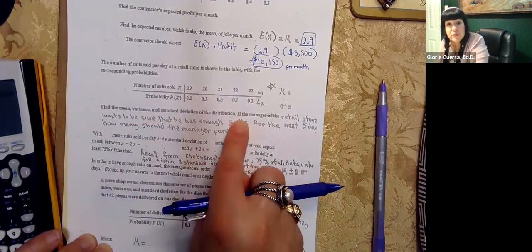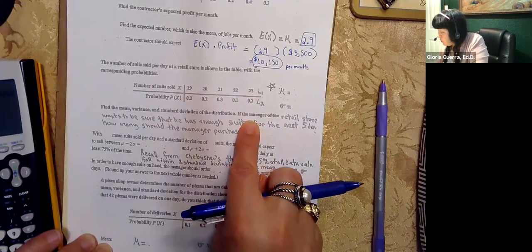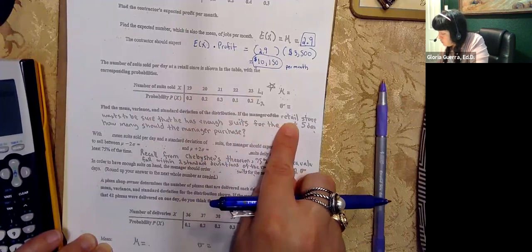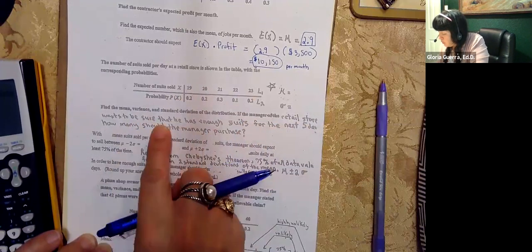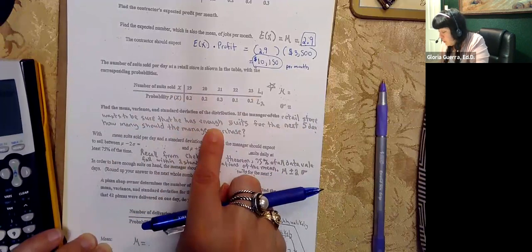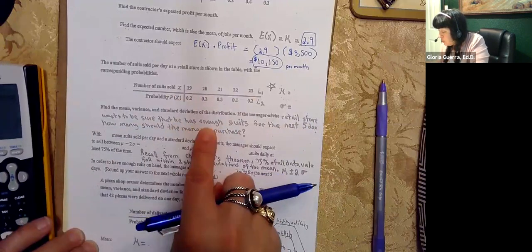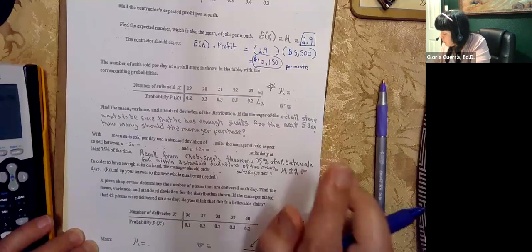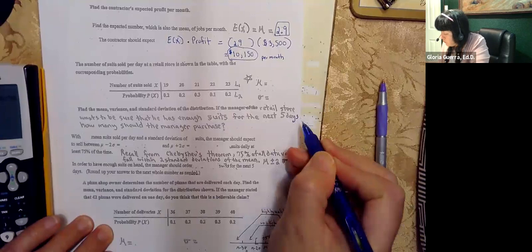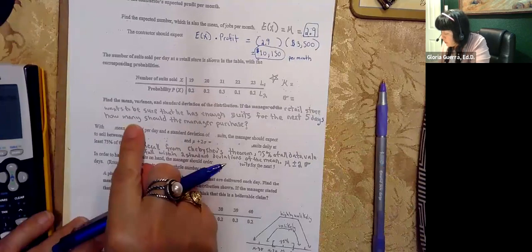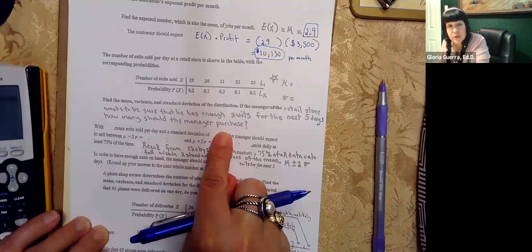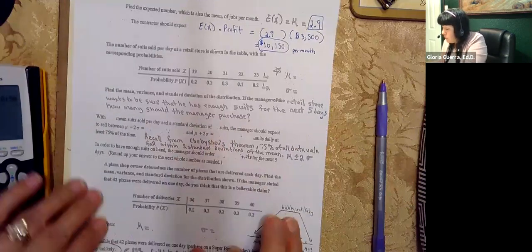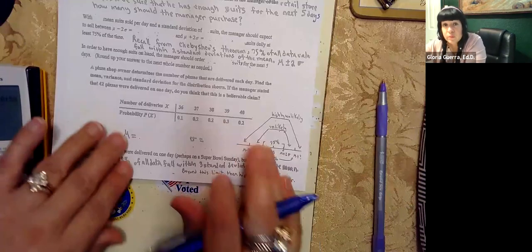But then this is interesting. It says, if the manager of the retail store wants to be sure that he or she, the manager, has enough suits for the next 5 days, how many should the manager purchase? Very interesting. So this makes use of Chebychev's theorem.